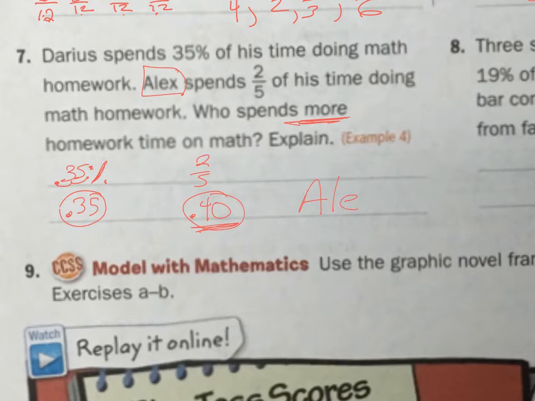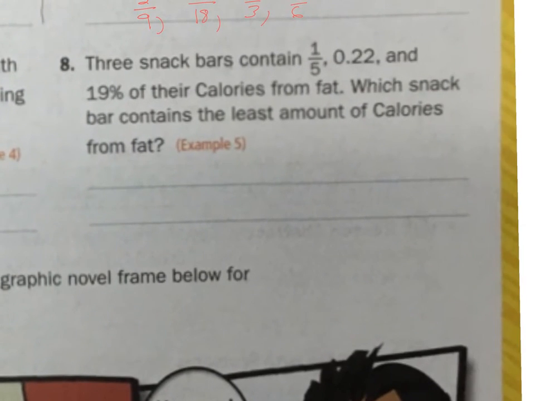So Alex, who spends 2/5 of his time, is more than 35%. Okay? It's actually 2/5 is 0.40. If I want to convert that to a percent, I go over 2 and I get 40%. So he spends 40%, Darius spends 35%, 40 is more. Alex, good job. Okay, last one.